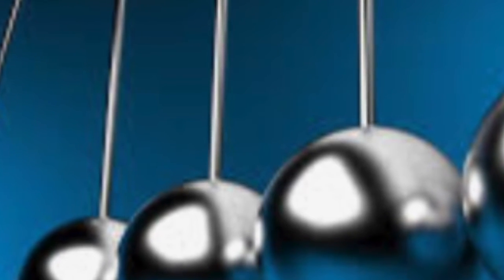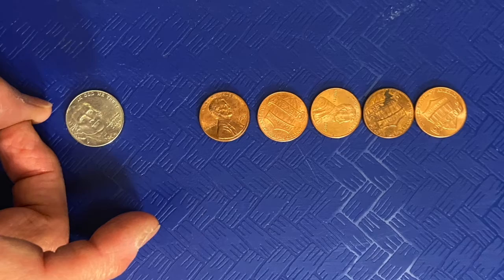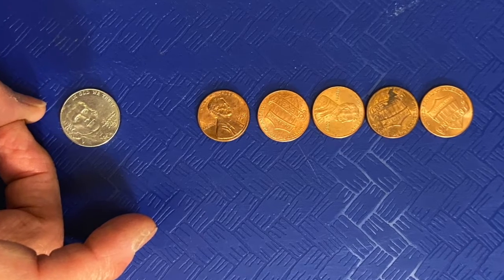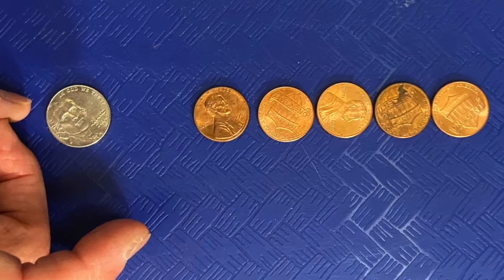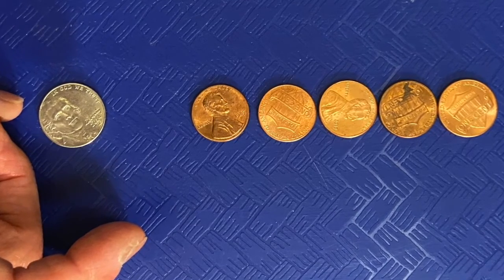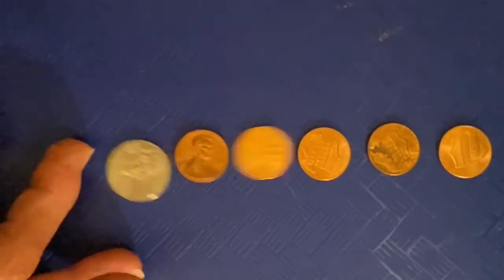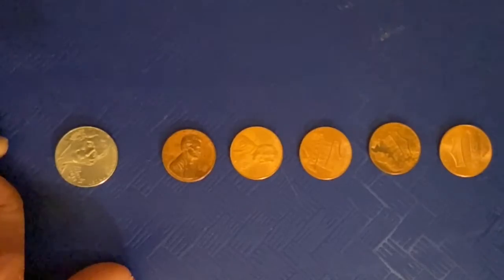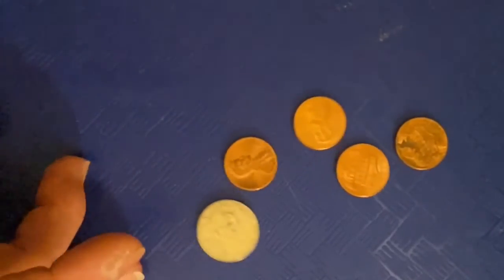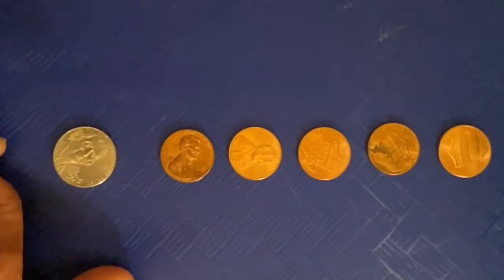Let's take a look at another scenario using some coins and a tray and the flick of your finger. What will happen here when I flick the nickel and hopefully send it on a collision course with that row of 5 pennies? Do you think the pennies will move? How will they move? How would you explain that?